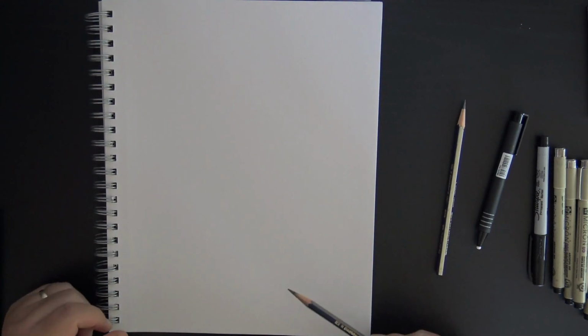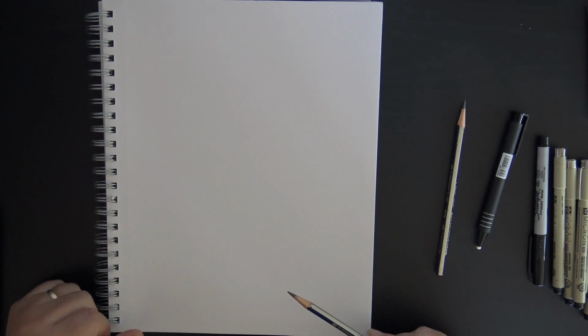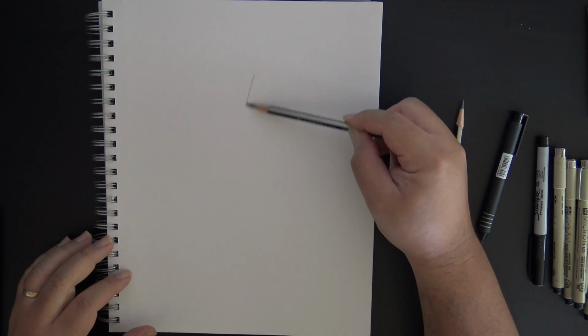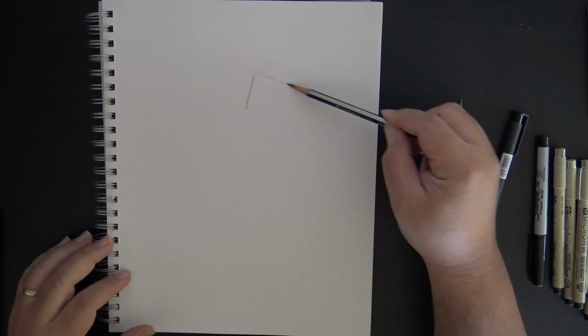Okay, so let's continue on to the second character. Make sure I have the right pencil. Okay, let's start at the top of the paper by putting a trapezoid.